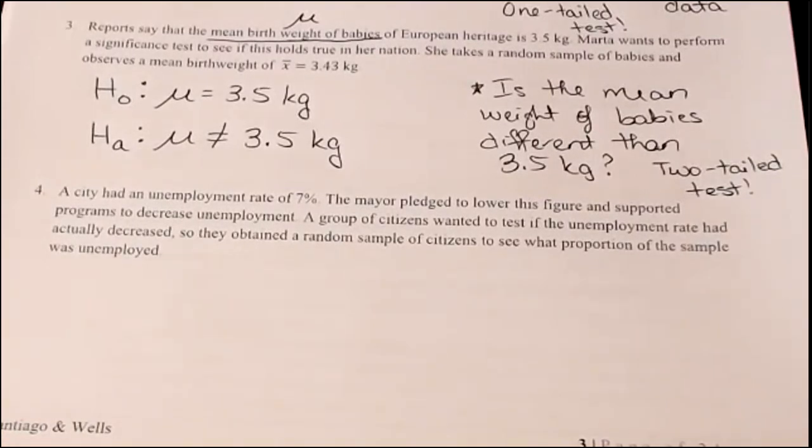I want you to check out number 4. Just take a minute. I'll read it to you. I want you to think about what you may write. A city had an unemployment rate of 7%. By the way, if you're not sure whether to use P or mu, remember what mu stands for. Mu is the mean, whatever value it is, right? That's the average, the mean. If you're given a percentage, think proportion of the population. Percentage, proportion of the population. Lots of P's there, lots of alliteration.